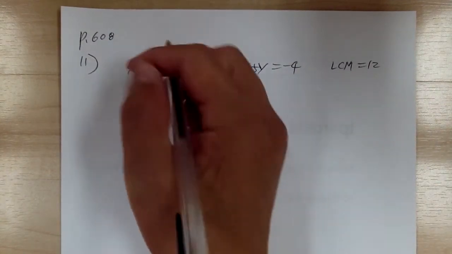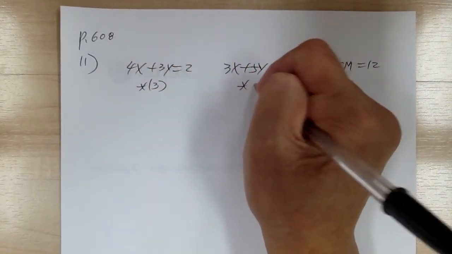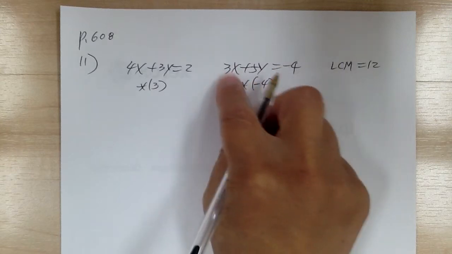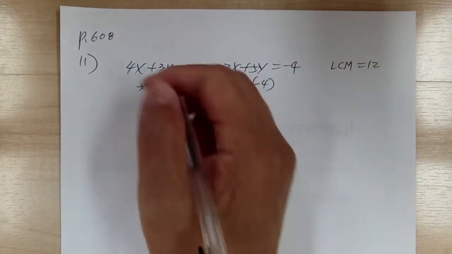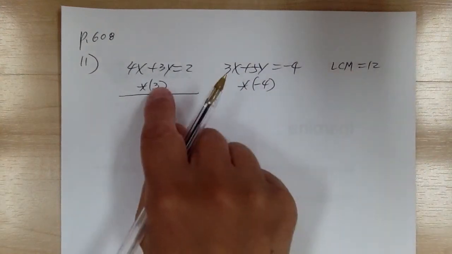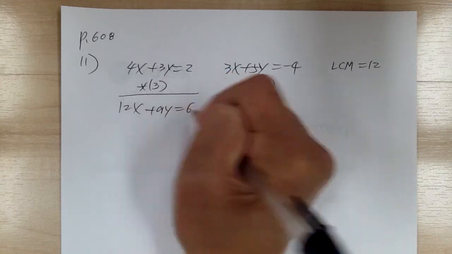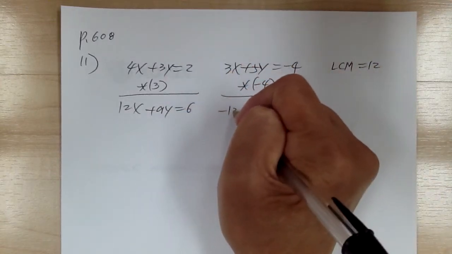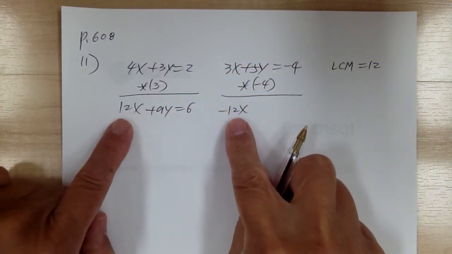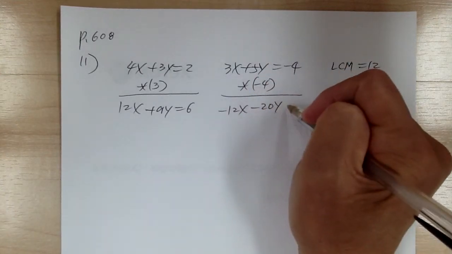So I'm going to multiply this by 3, so this will give me 12. And I'm going to multiply this by negative 4. This will give me negative 12. Okay, so again, you have to make it into opposite. So you have to get to your LCM. So multiply, you get 12x plus 9y equal to 6. This one you multiply, you get negative 12. Again, that's your goal. That's what you want to do. Okay, make them opposite so they will cancel out when you add.